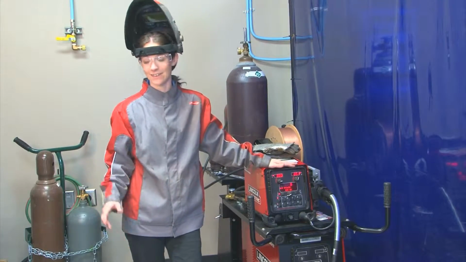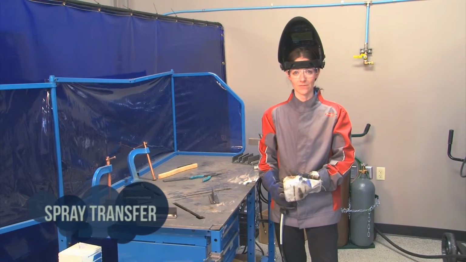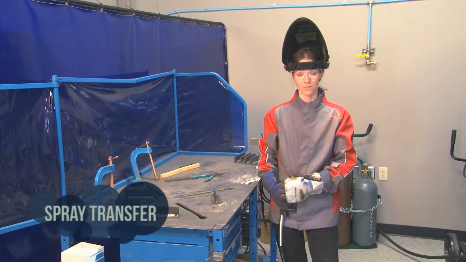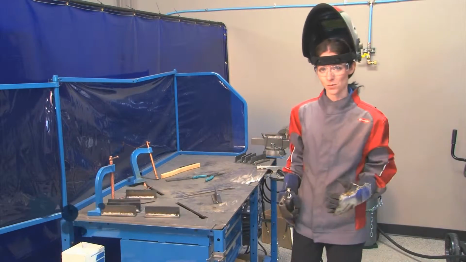And so we're going to go ahead and give a nice clean spray weld. Spray transfer is all about giving high deposition rates with high rates of travel and providing a good clean weld. And so let's go ahead and get started and compare this to what we've been doing so far.